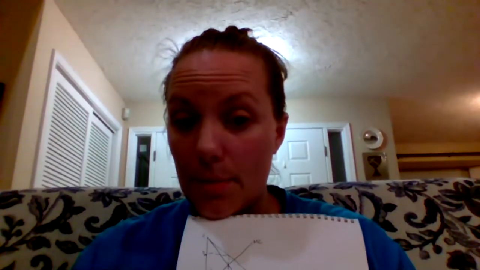What I'm not showing you right here, though, is if this monopoly is at a loss versus if this monopoly is at a profit. So I want to show you if this monopoly were at a profit. Well, I would need to include my total cost curve, okay, my ATC curve. So I'm going to go ahead and draw that now.